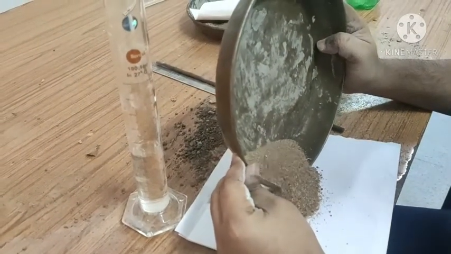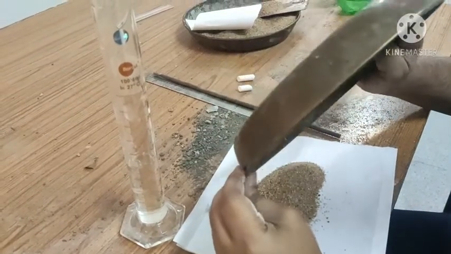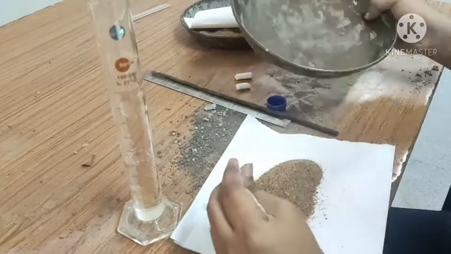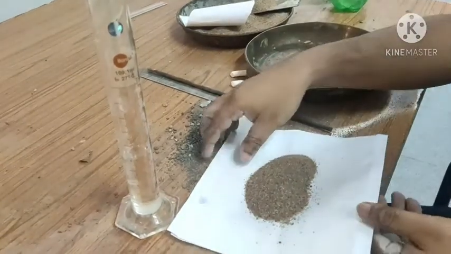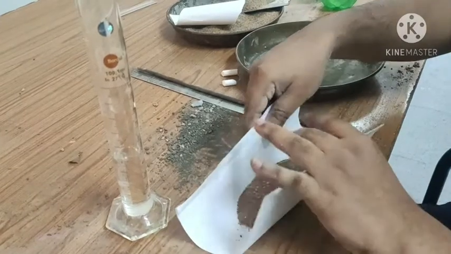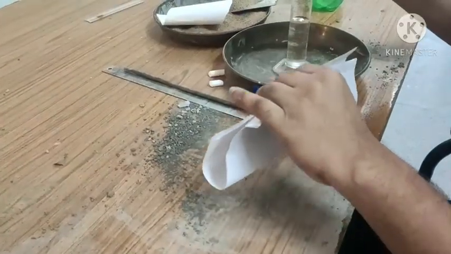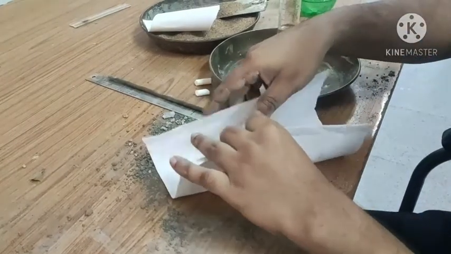Before putting the sand into the cylinder with water, be careful that no amount of sand is lost. So it is better to put the cylinder on the pot.